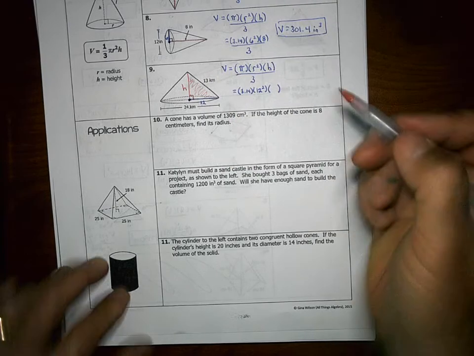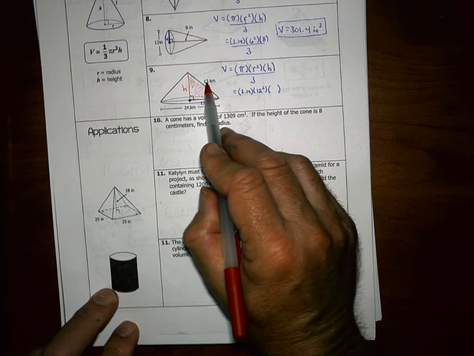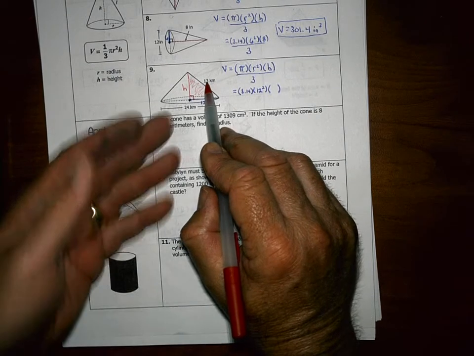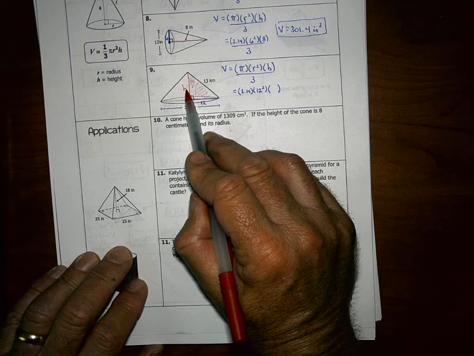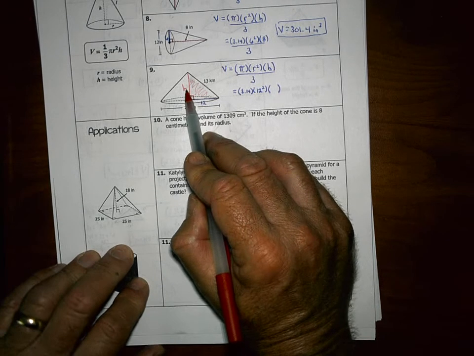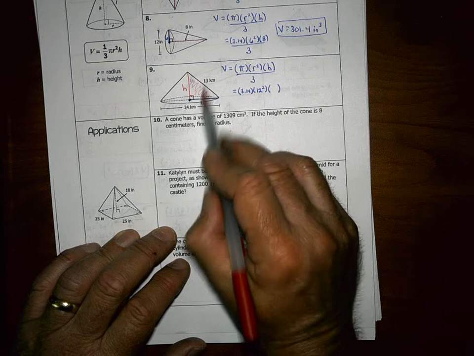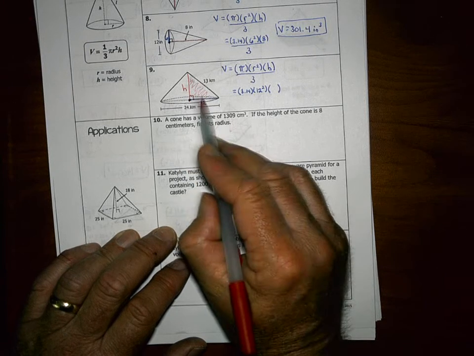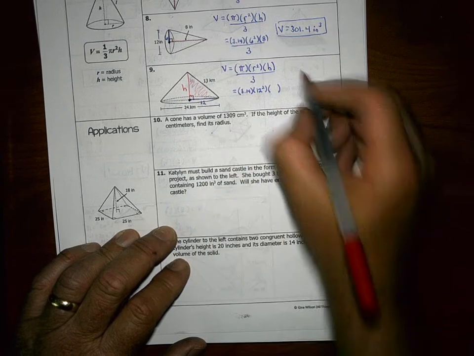So think back. If you know the slant height of a shape, and we did this in a pyramid earlier, what are you probably going to have to do to find the height of the solid that you're working with? Well, you're going to have to use Pythagorean Theorem. So I'm going to use Pythagorean Theorem with the h and the 12 as the legs. So I'll work it out over here.